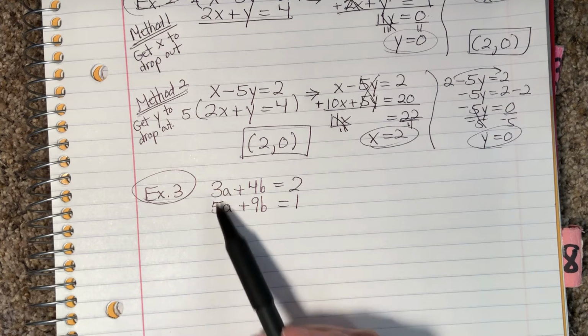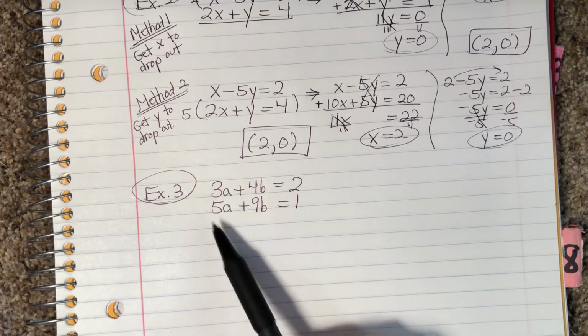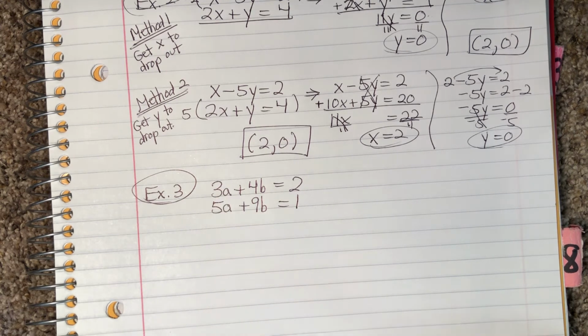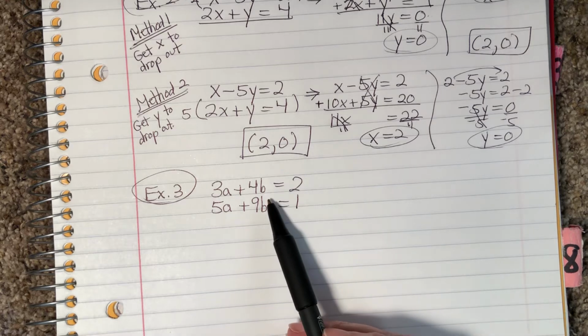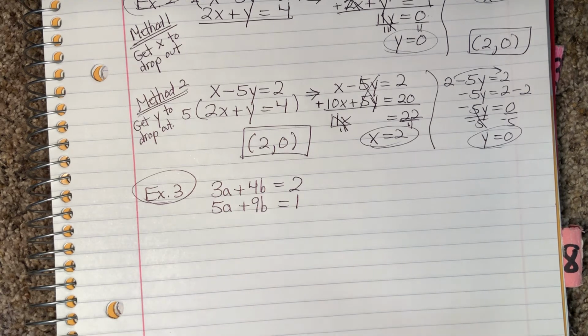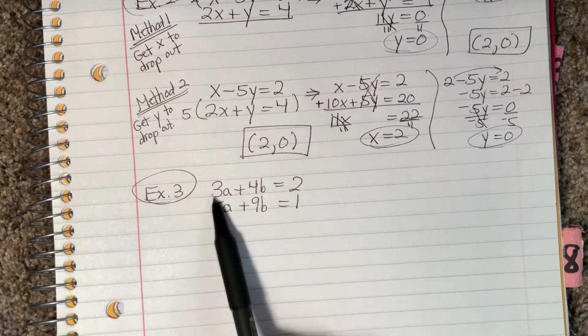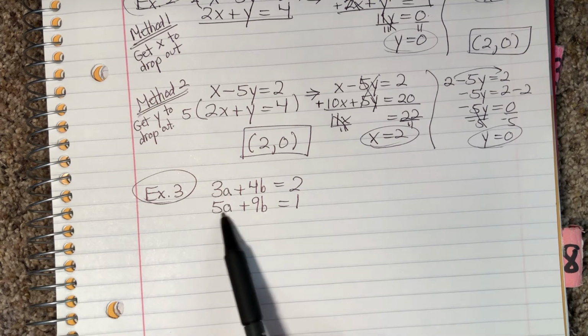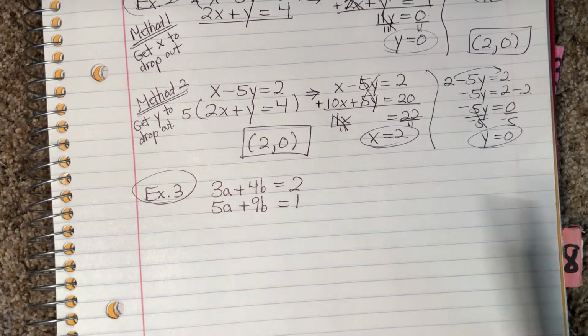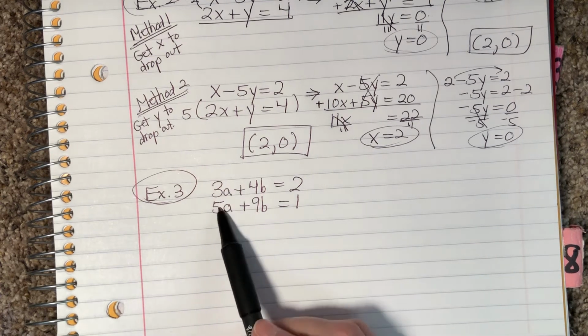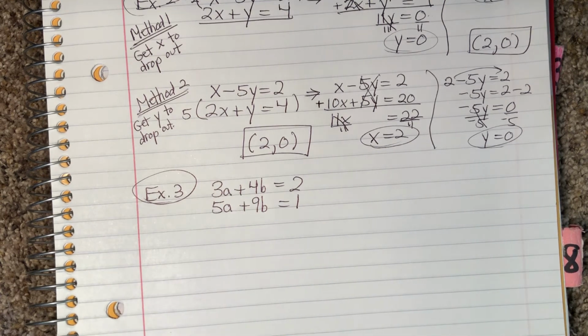I can't multiply 3 by anything and have it make a negative 5. And I can't multiply 4 by anything and have it be a negative 9 easily. So the idea is, let's say we're going to do the a, to get the two a terms to be the same but opposites.